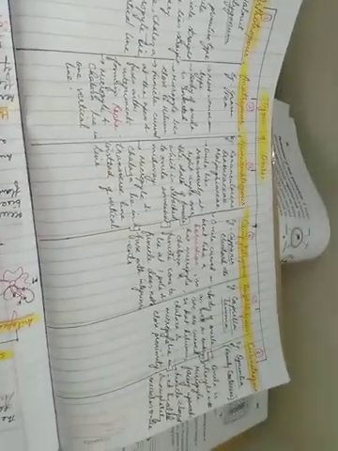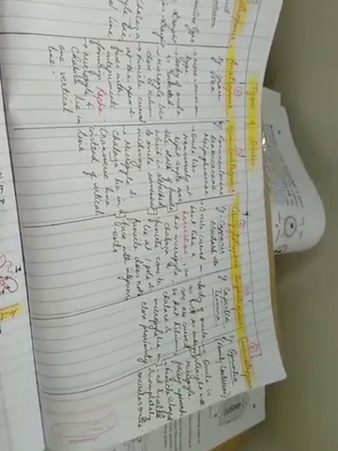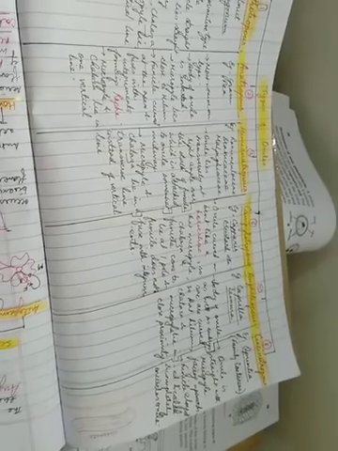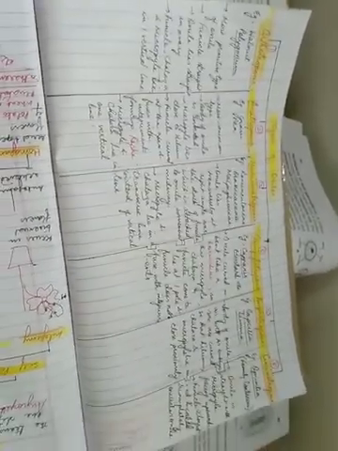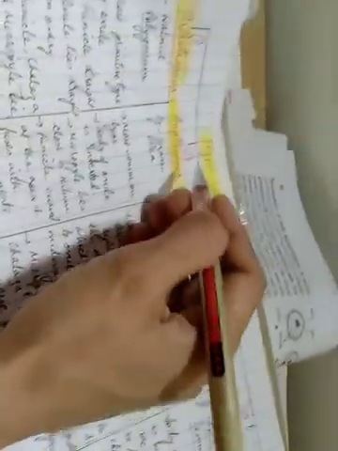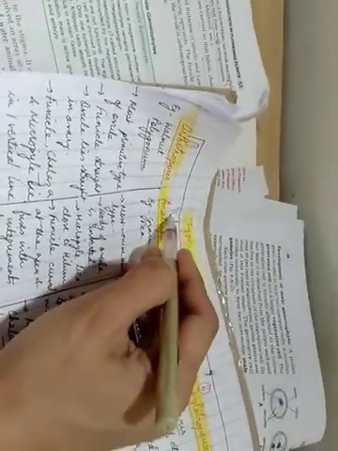Right? So this entire thing, children, in a summarized way, whatever I have explained, I have written into this table. Please pen it down as a summary to complete the types of ovule. The most important, and very important with diagram, is the anatropous ovule.